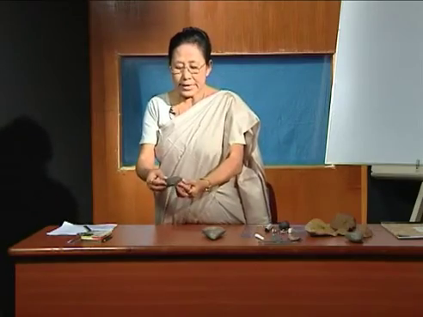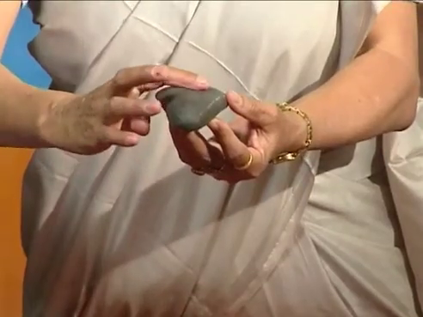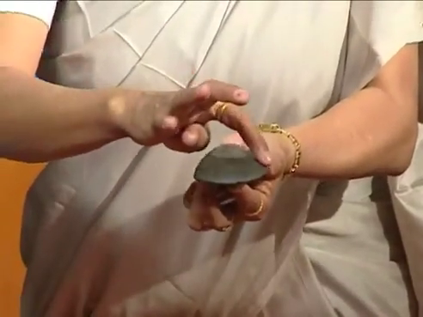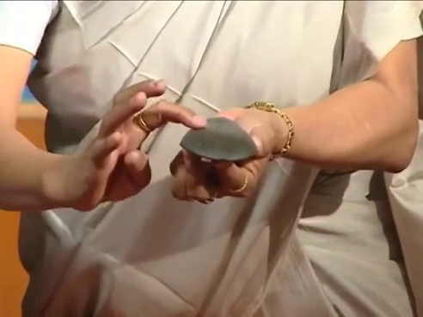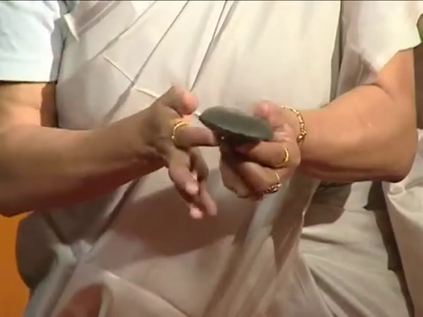This is the S type of celt. In this case, the beveling surface is found on one side. You see this side. Here you will find the beveling surface starting from here up to this, and this beveling surface meets the ventral surface.